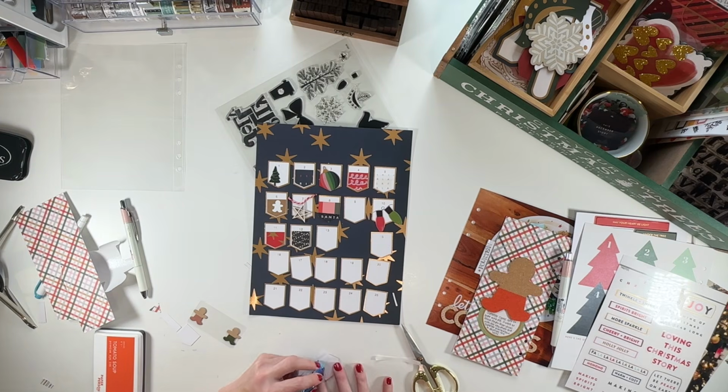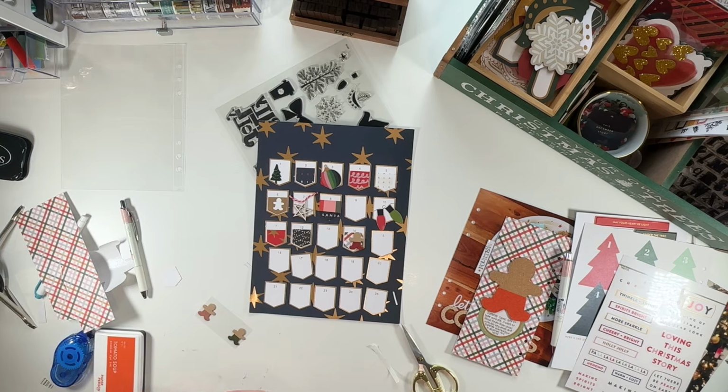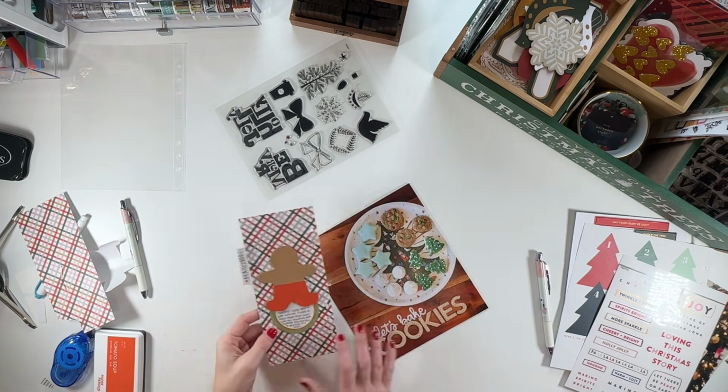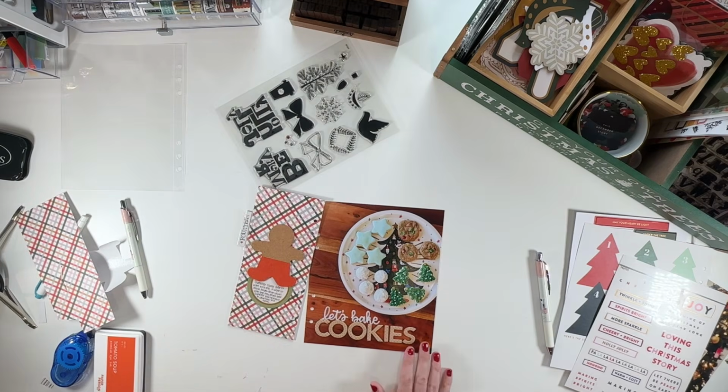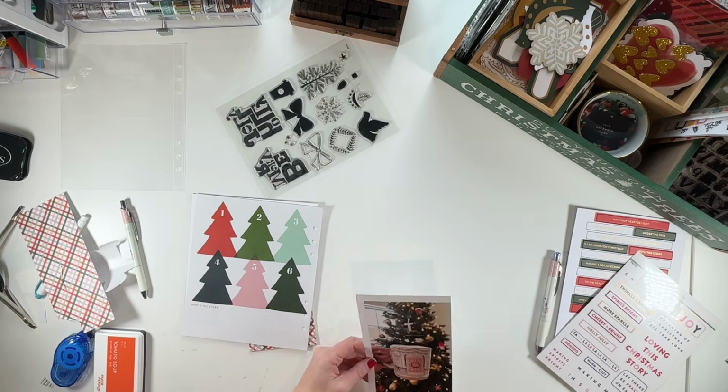In between the pages, I decided to work on my page sampler here. I have been working on this not really day by day, but as I get an idea in my head for each one. And I really wanted to use these little mini gingerbread men for this day 14 because they look just like the big one, and I thought it would be a really cute nod to it. So then I moved on to day 15.